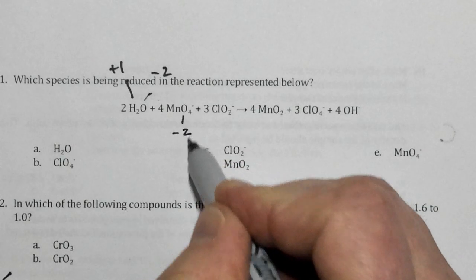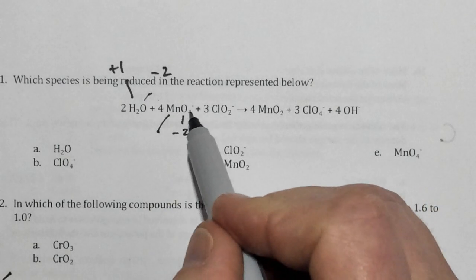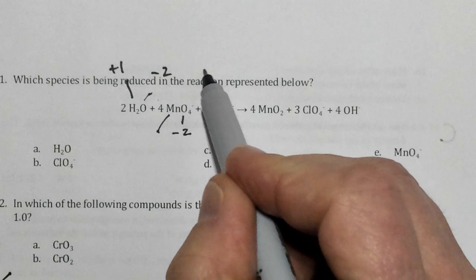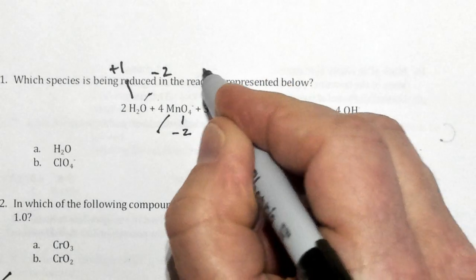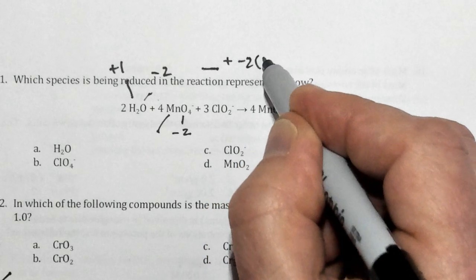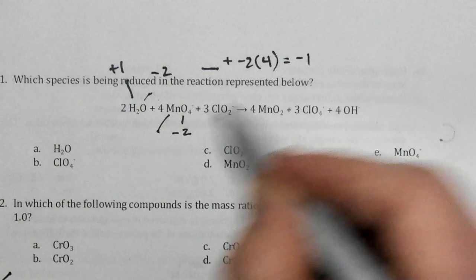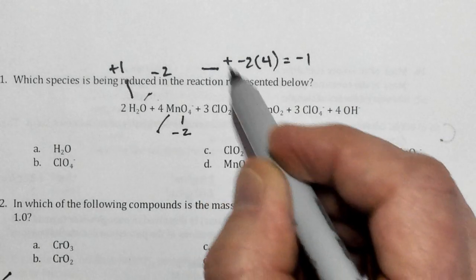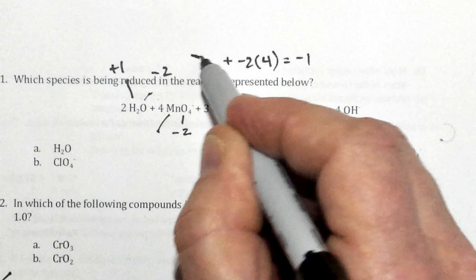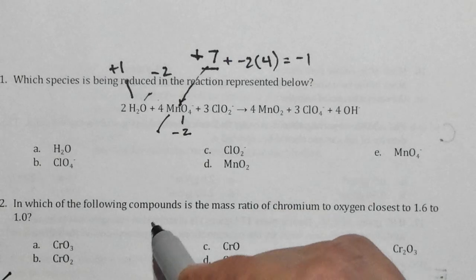Oxygen here is -2, which means manganese you have to do a little bit of math for. So figure this out. Remember, ignore the 4. Manganese is some charge. I'll put a blank right there. And then oxygen is -2, and there are 4 of them in this formula. And then that's got to add up to equal -1, because there's a little -1 in the upper right-hand corner, which means manganese is going to have to be +7. So manganese is +7 right here.